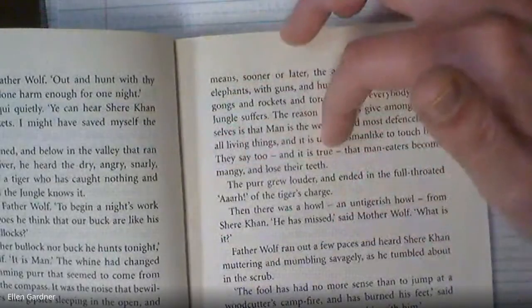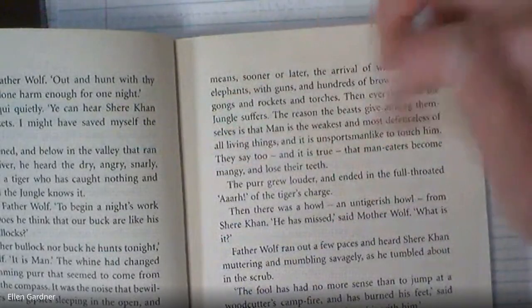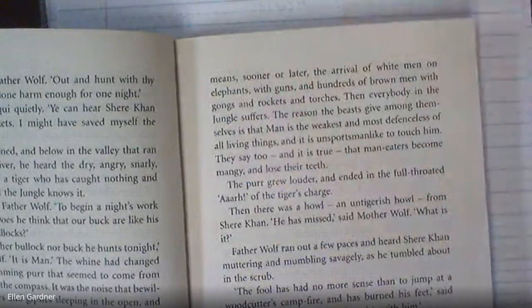They say too, and it is true, that man-eaters become mangy and lose their teeth.